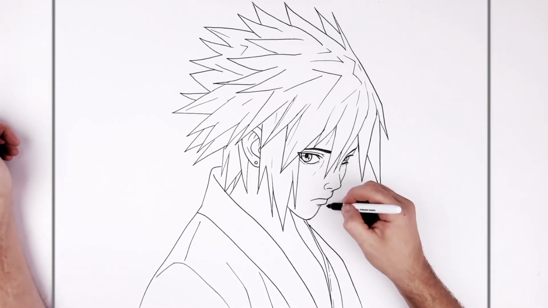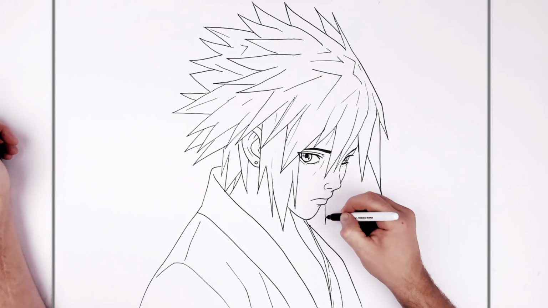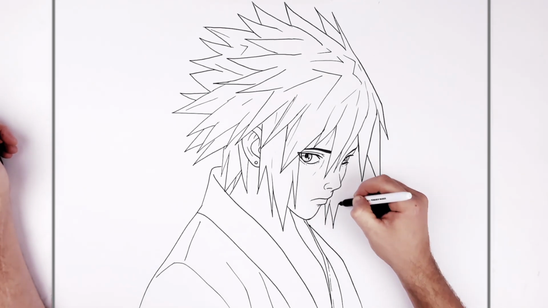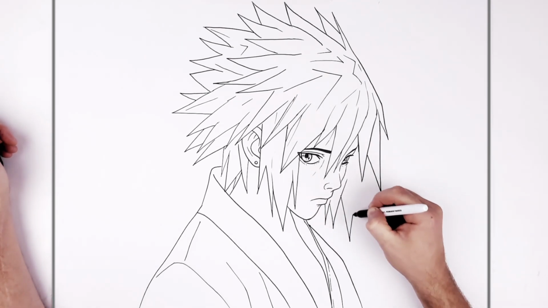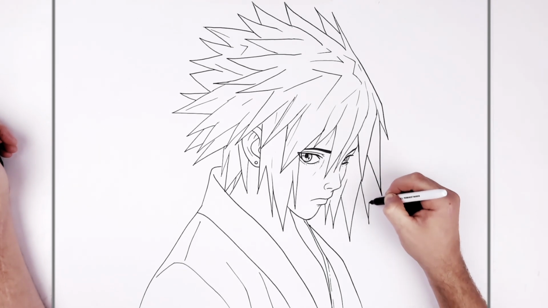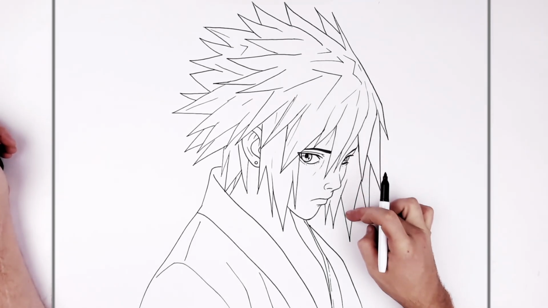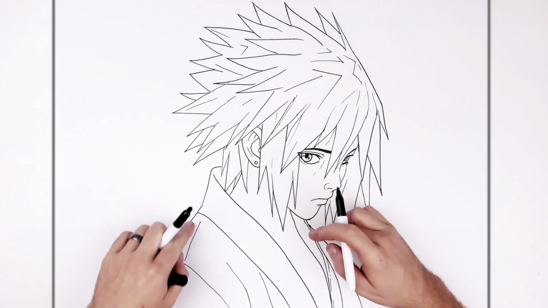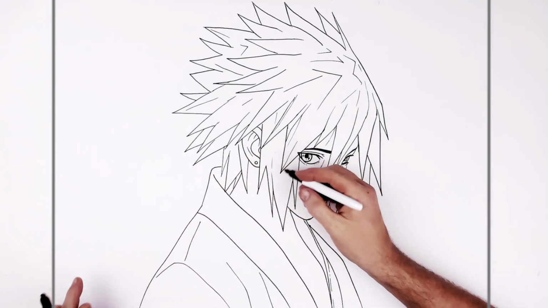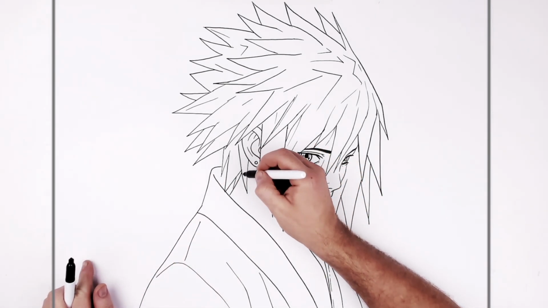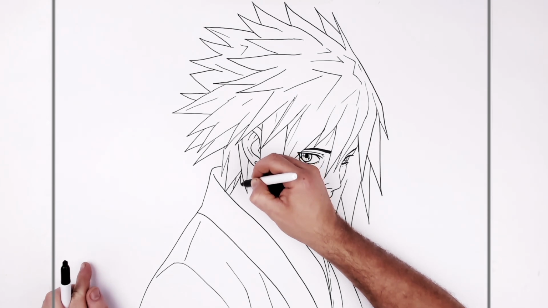Right. And there's actually more hair. Yes, I know, more. Underneath, hanging down from this side. He's got some sort of Japanese knot necklace, right? So it comes out from behind his neck. So we'll go here.